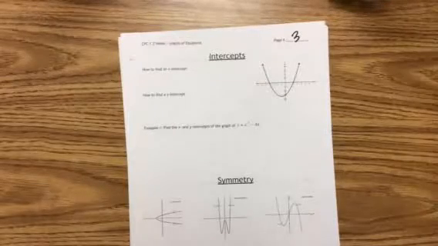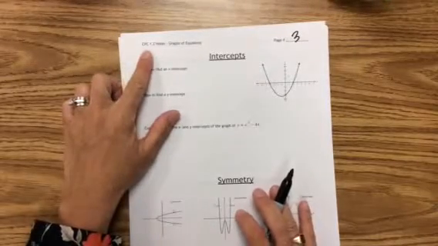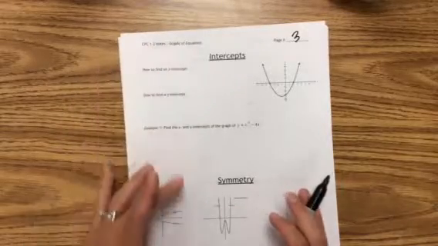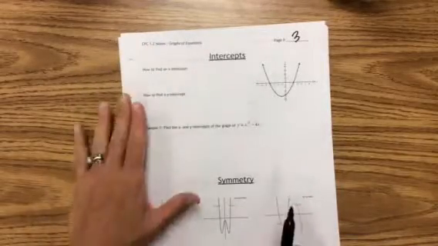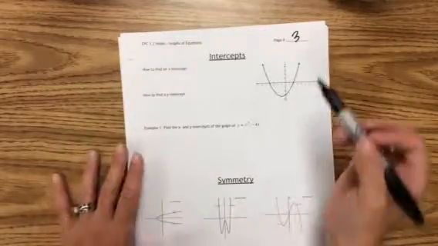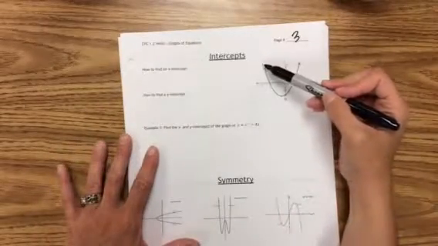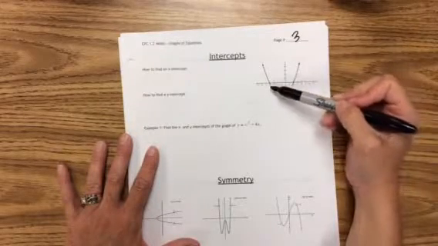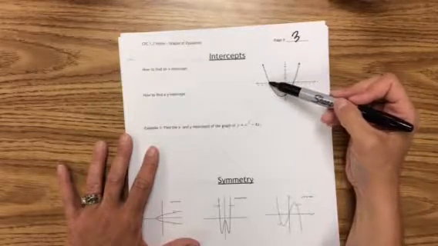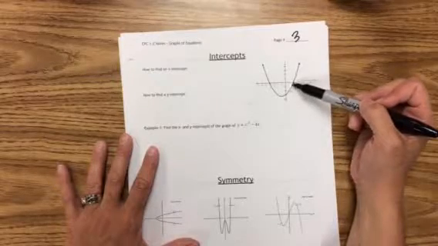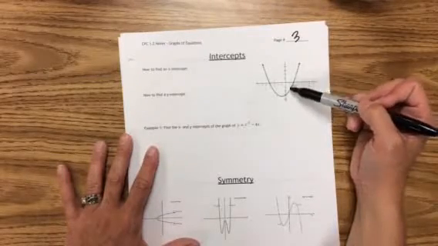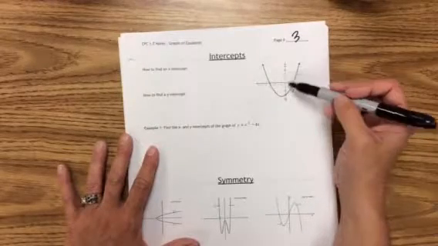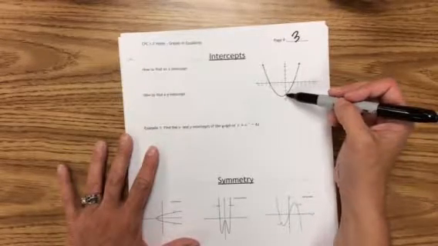So we are going to talk about page 3 in our college pre-calc 1.2 notes. The first thing is going to be intercepts, and then we'll move on to symmetry. An x-intercept is when a graph intercepts the x-axis. Here we would have two of them, one at -4 and one at 2. A y-intercept is where it intercepts the y-axis, which would be right here at -3.